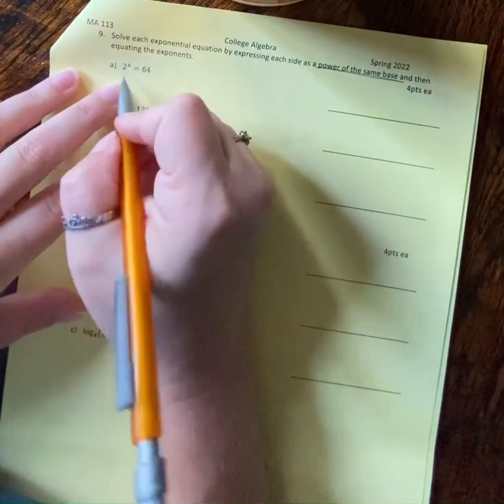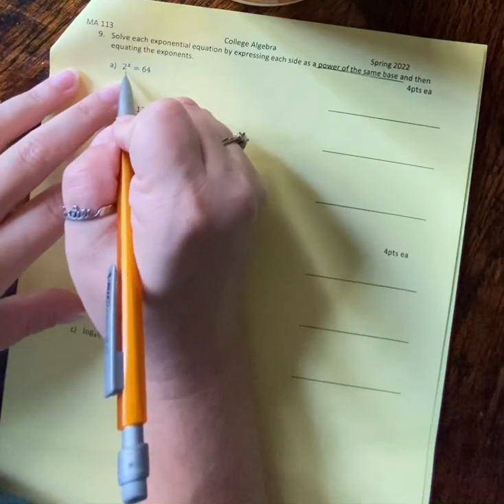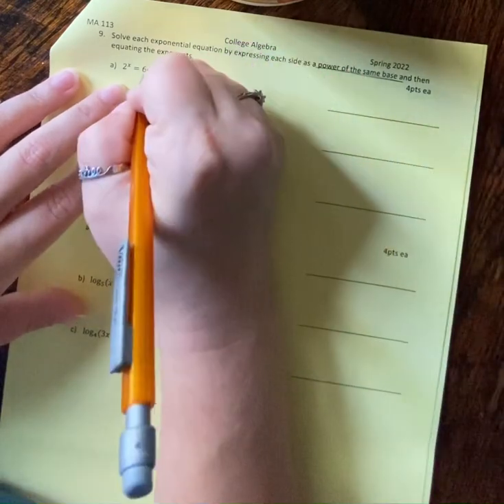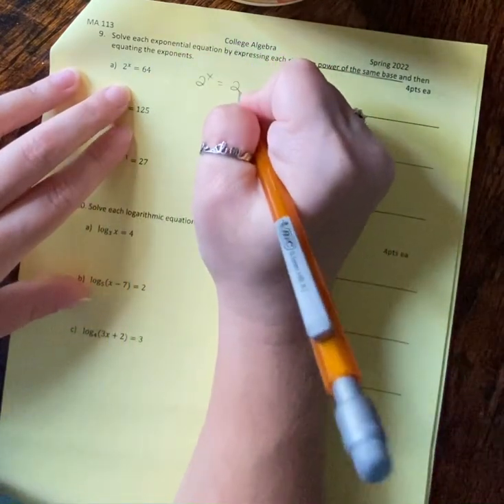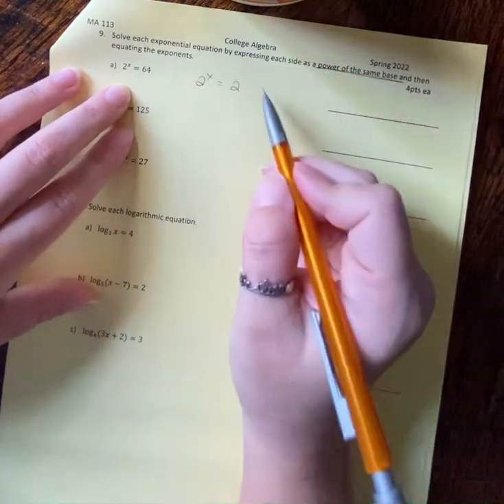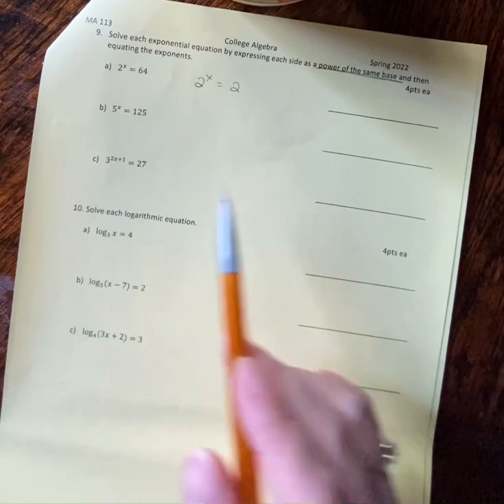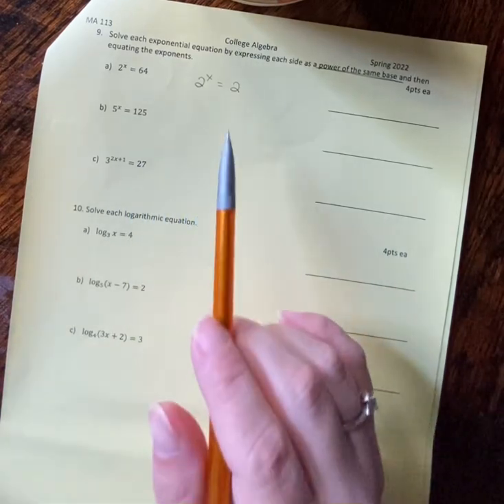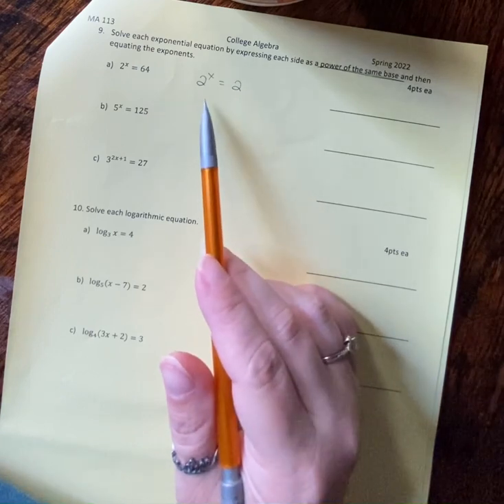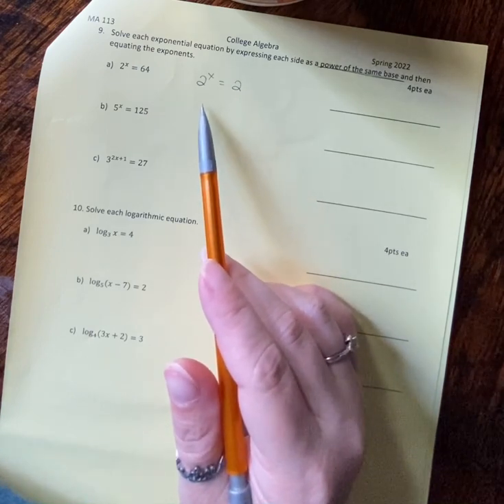Notice on my left, I already have an exponential expression. I have 2 to the x. That means on my right-hand side, I need to write 64 as 2 to some power. I need to have the power of the same base, and then I can ignore my bases and just look at my exponents.